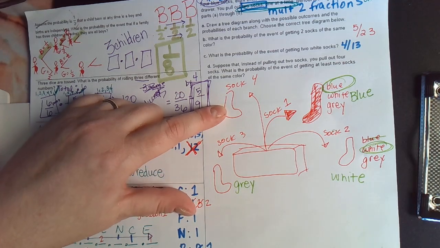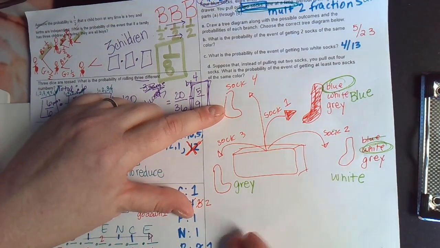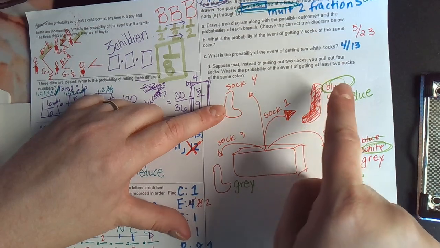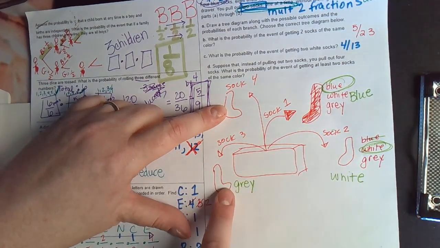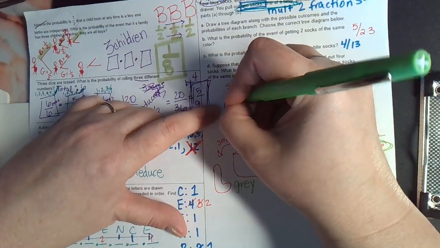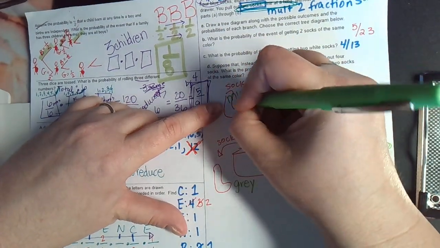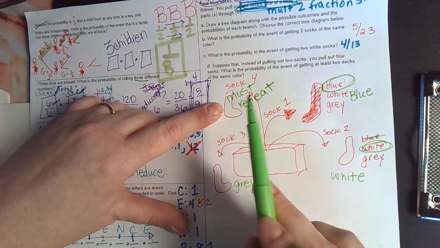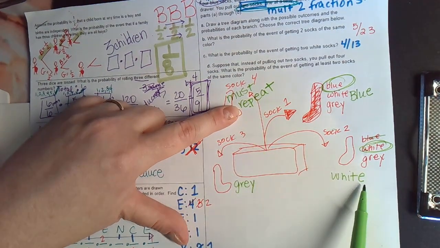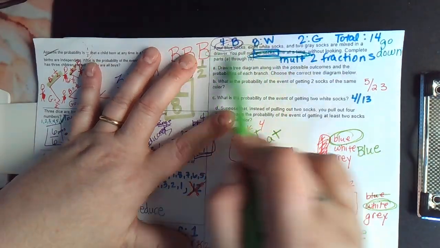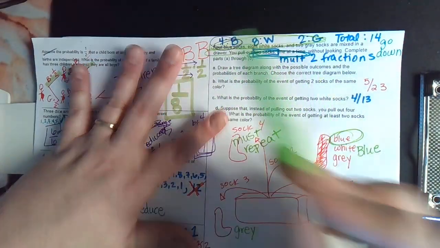Well, think about it. There's 3 colors of socks. And if you already pulled out a blue, a white, or a gray, then this 4th sock must repeat a color. It must be another blue, or it must be another white, or it must be another gray, because we only have 3 colors to deal with.